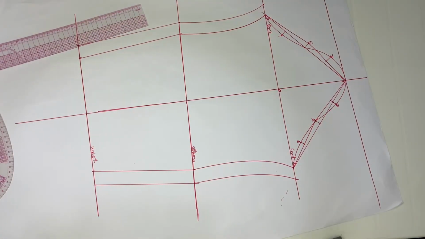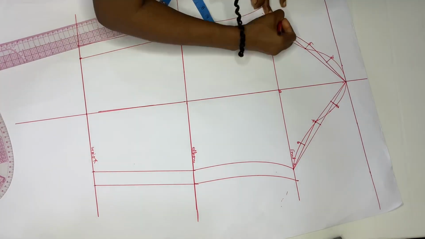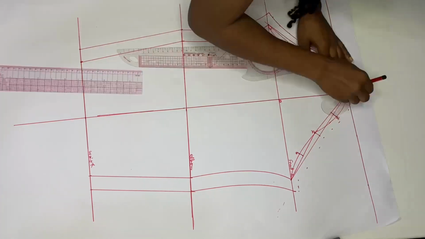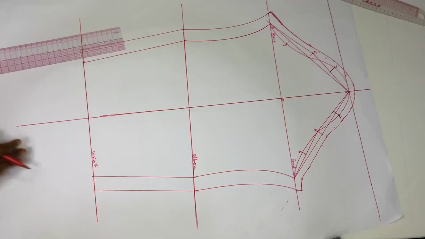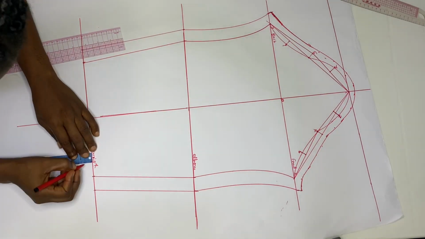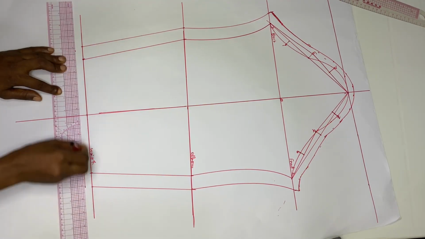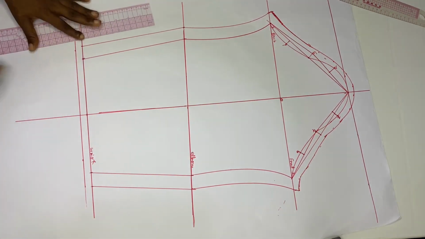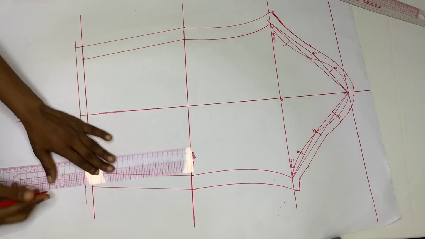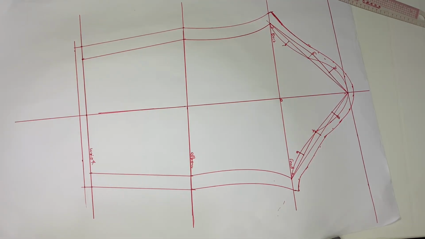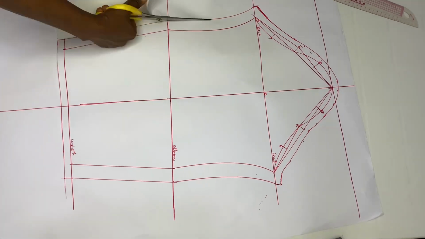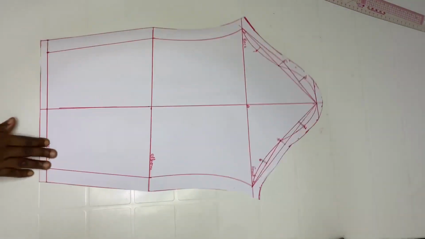When you're done doing that, go ahead and add half an inch at the top. On the wrist, just add ½ inch. So just add your ½ inch allowance at this point, then connect it down. Paper scissors, and then cut out. So this is it for the sleeve.